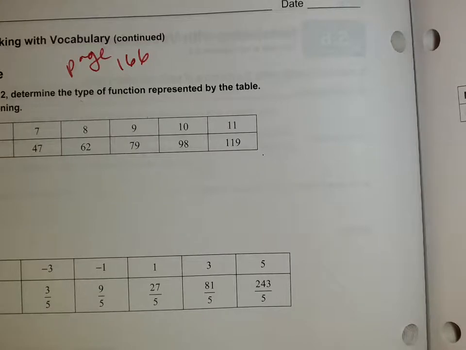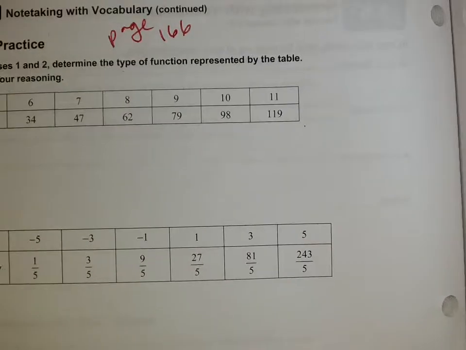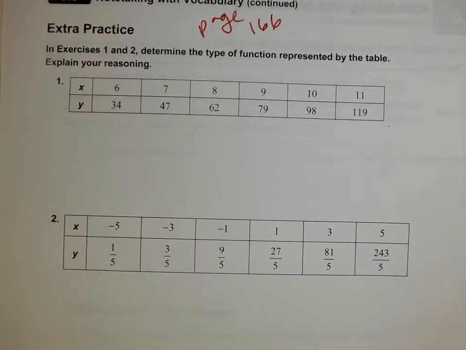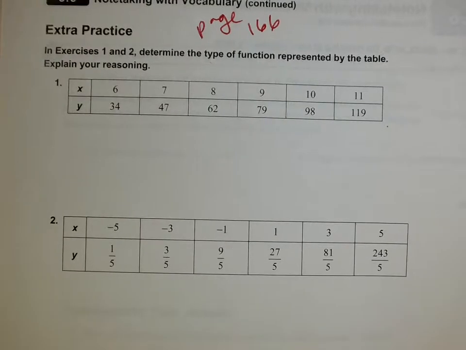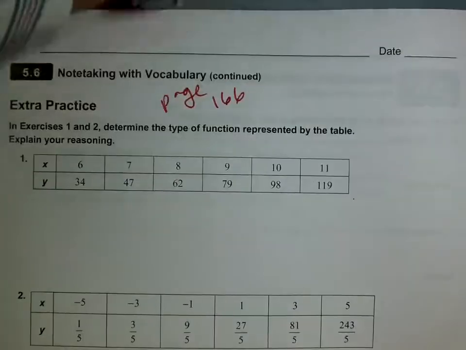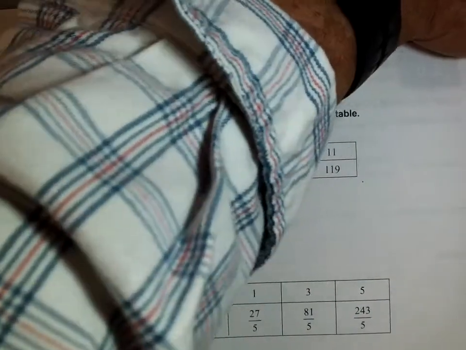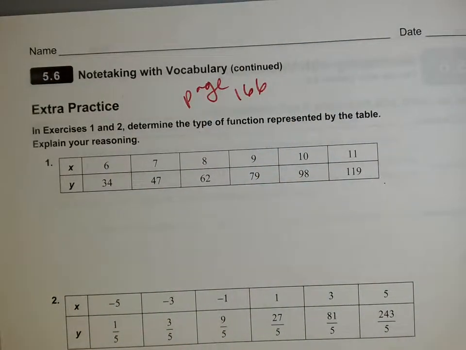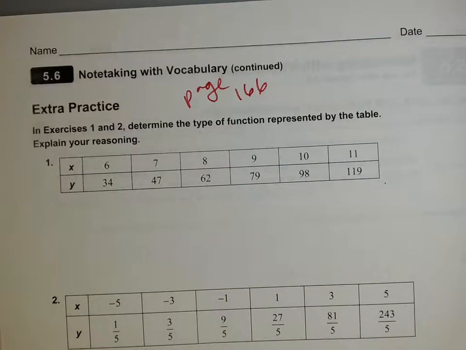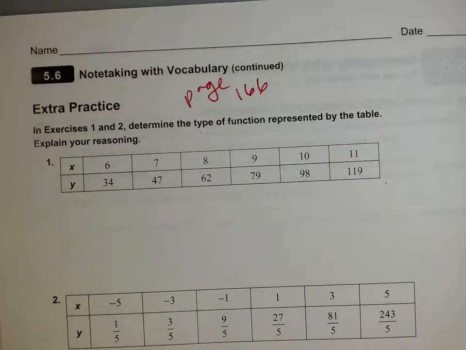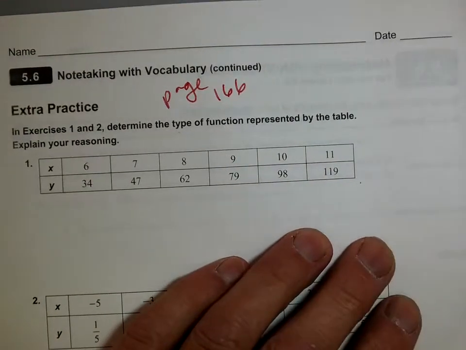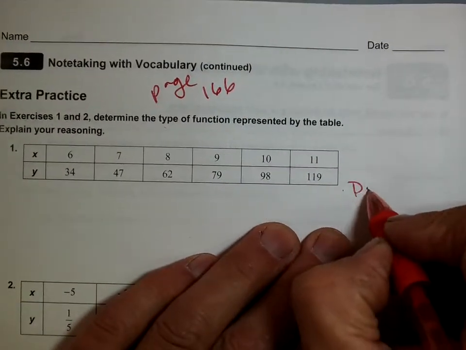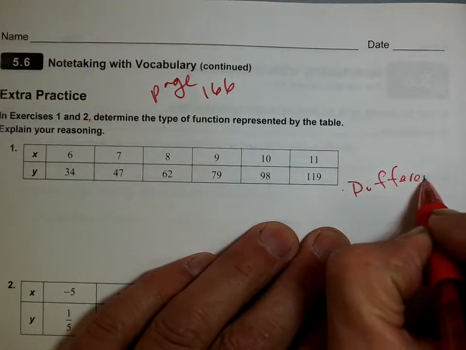What do you think it is? Do you think it's linear? How can we tell? Because they're all 2 less than their squared. Let's do the differences, okay? I can do that real quickly.